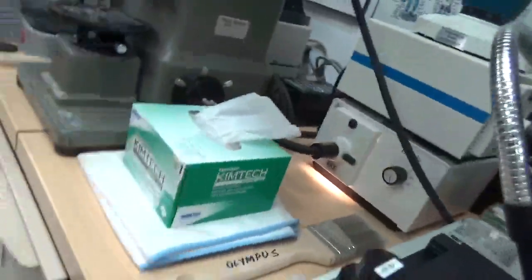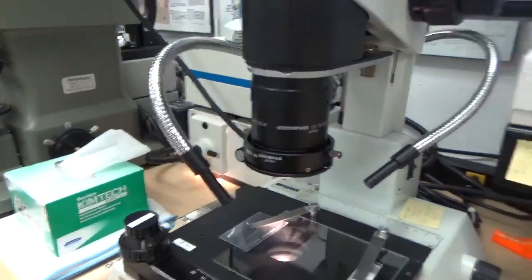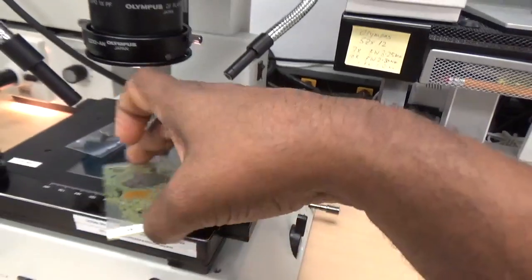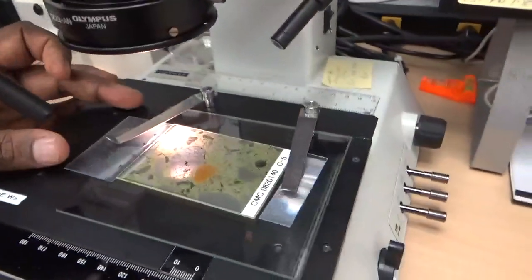Oops. Usually I make sure that my sample is clean, so no airborne fiber or anything shows up in the scan.